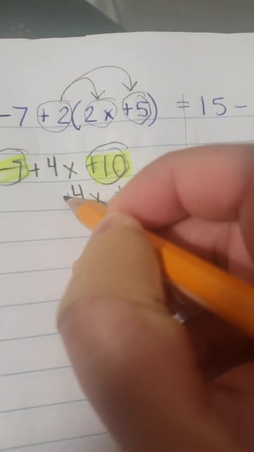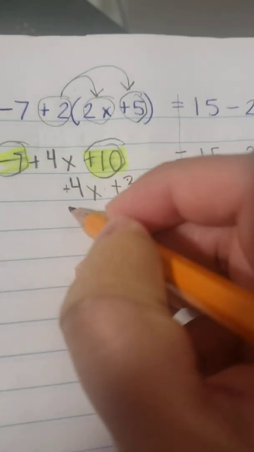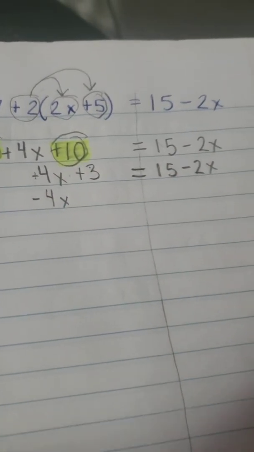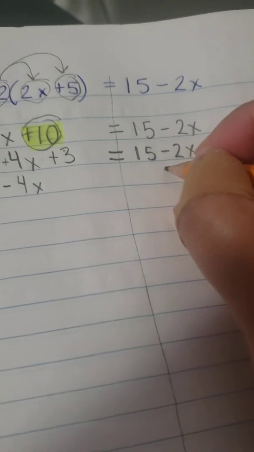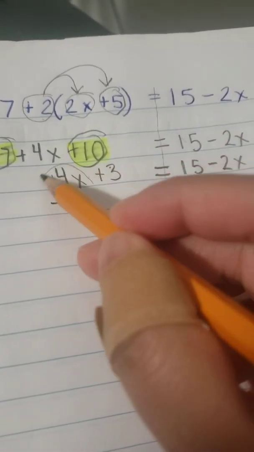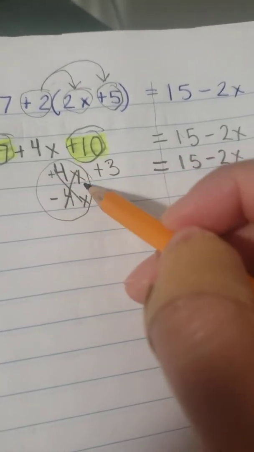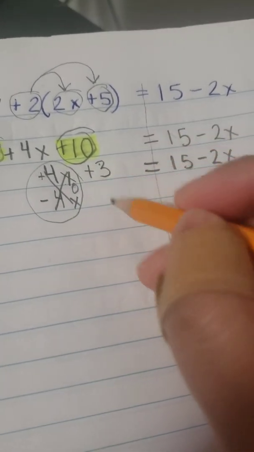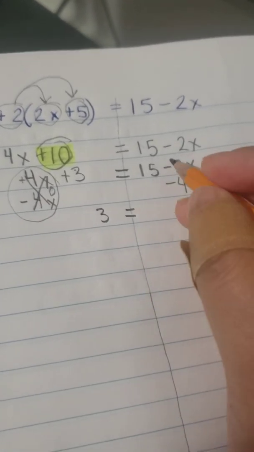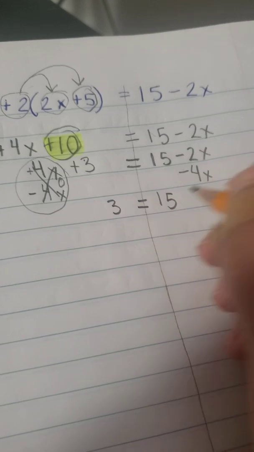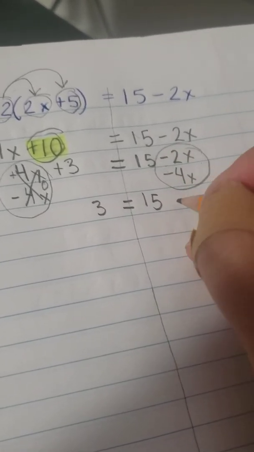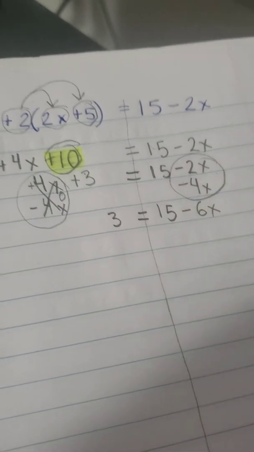To get rid of this one, we know that this one is a positive 4x. So we have to do the opposite, which is take away 4x. And whatever we do to one side, we must do to the other side. Take away 4x from here. 4x take away 4x simply cancels each other out. They equal 0. And then bring down your positive 3. Bring down your equal sign. Now on this side, we have our 15. We didn't do anything to it. -2x take away 4x gives us -6x.